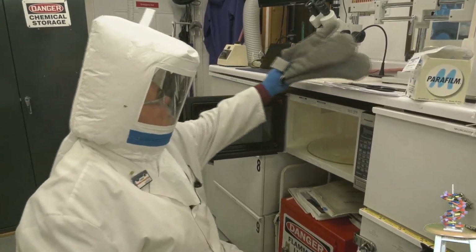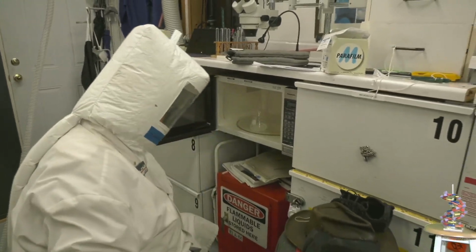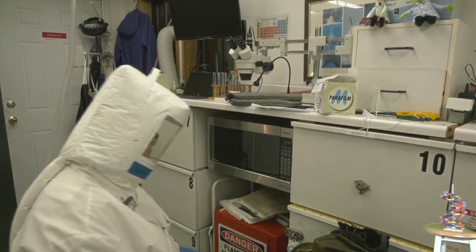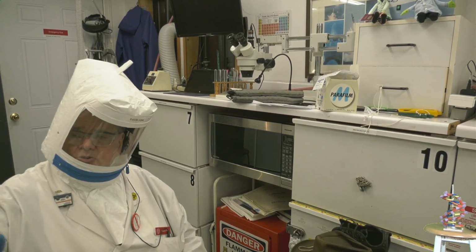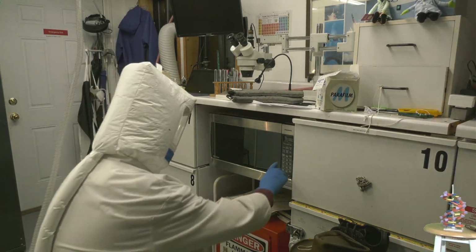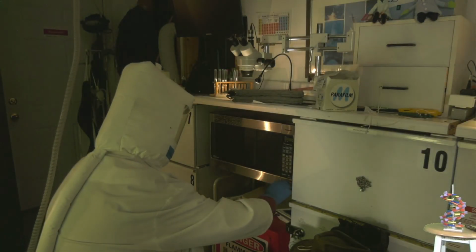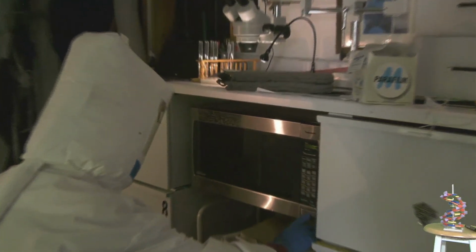Interesting place to store those. And to microwave it, we have to keep a very, very close eye on it. Could you please turn out the lights? Because it will boil over.